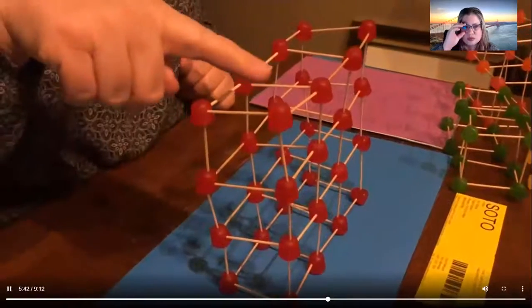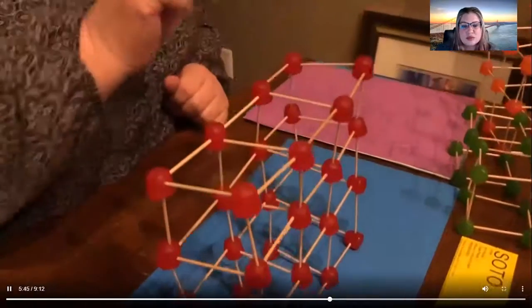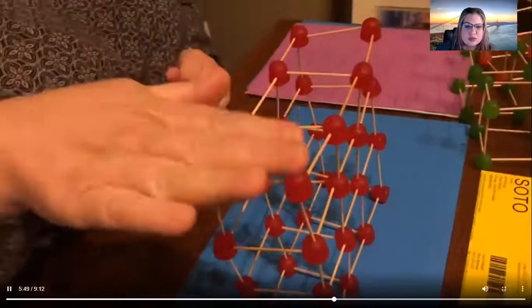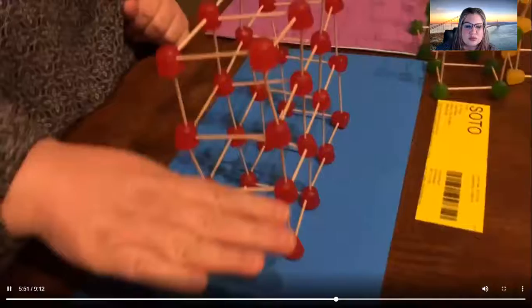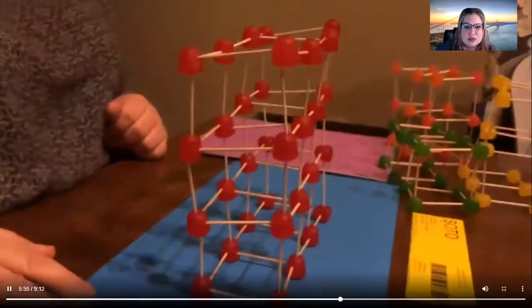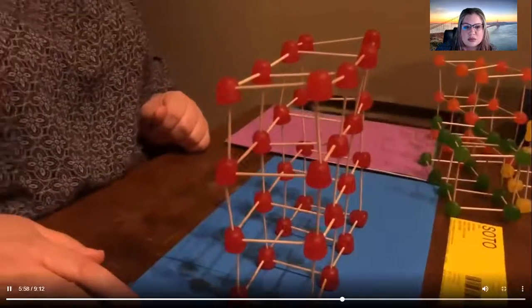So if we were to count this out on the top level, let's do dots first. We'd have 1, 2, 3, 4, 5, 6, 7, 8, and we have that 4 times. So 8 times 4 is 32. We're going to have 32 dots here.